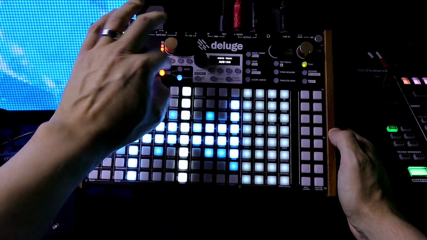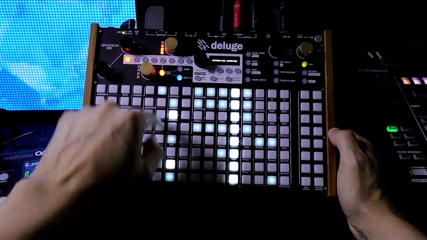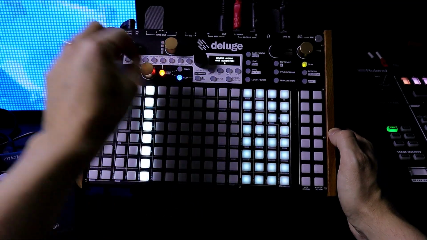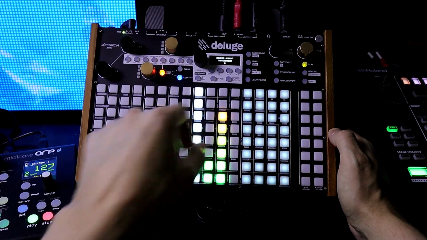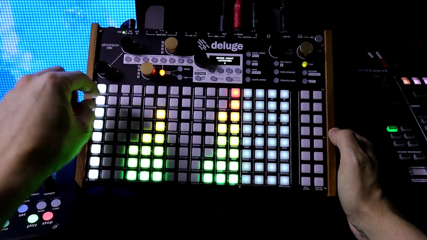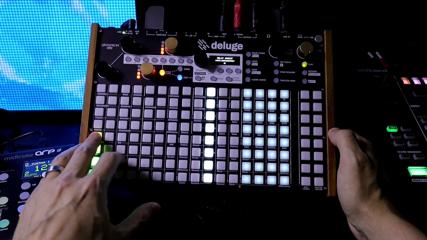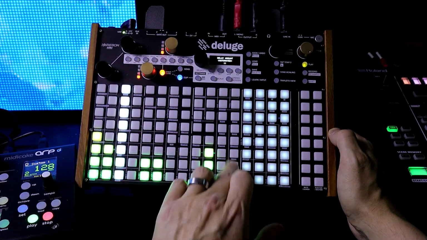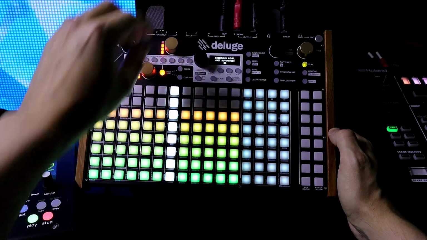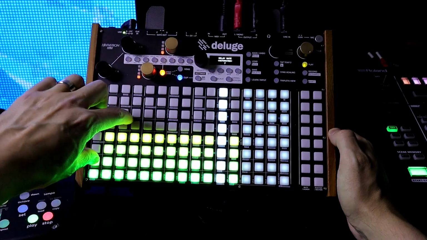I can also add some reverb. Add some delay. Let's change the delay rate.